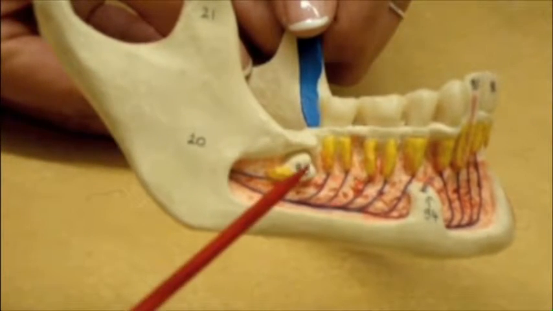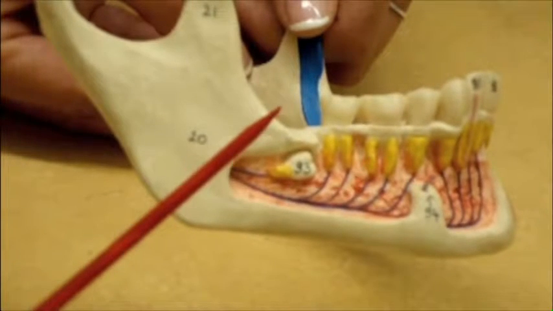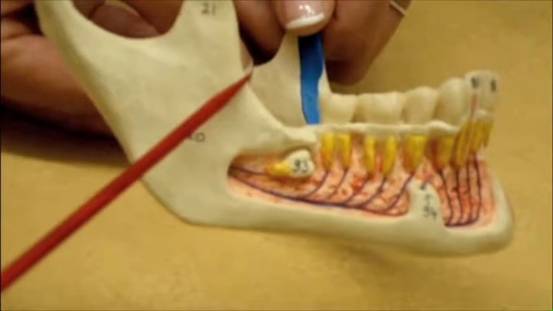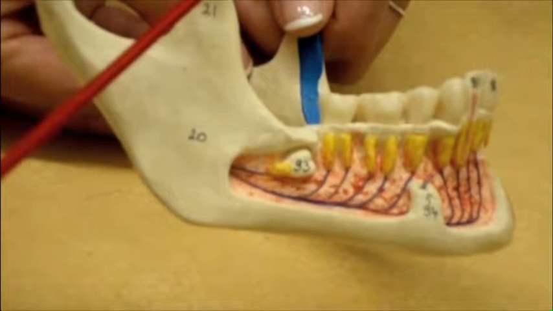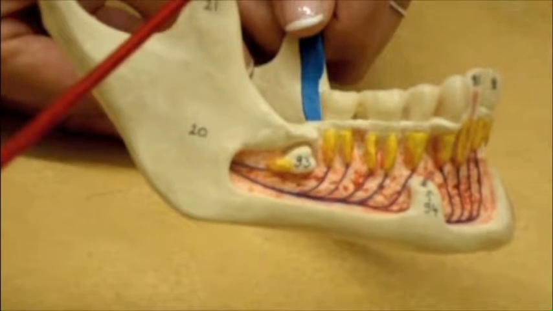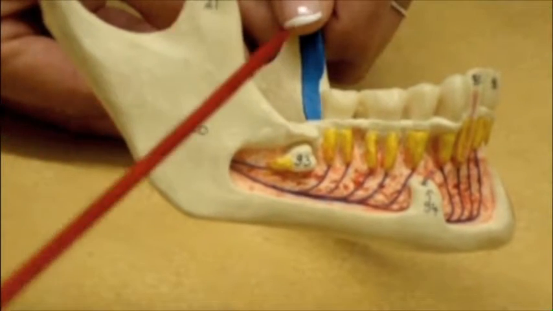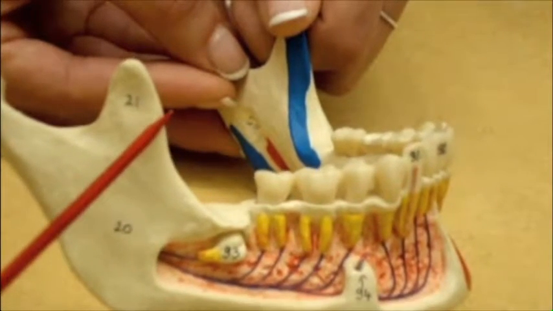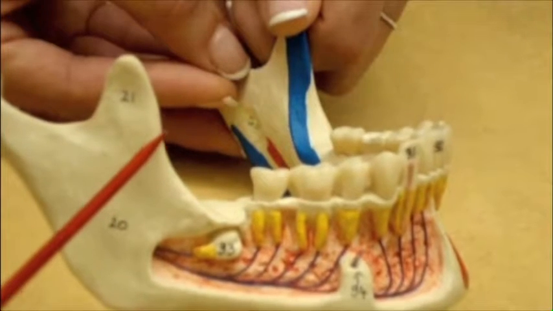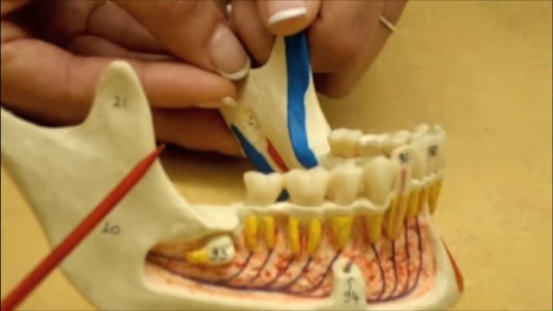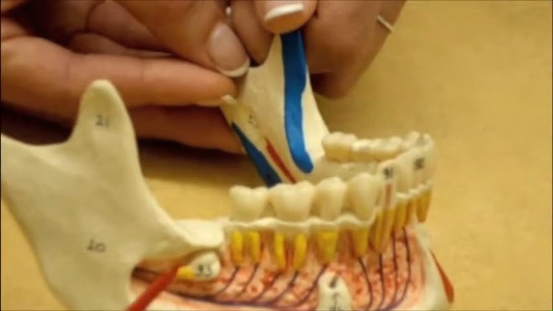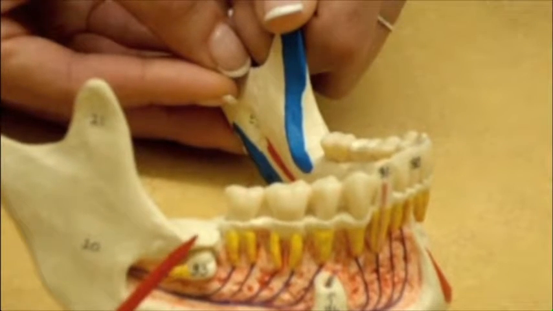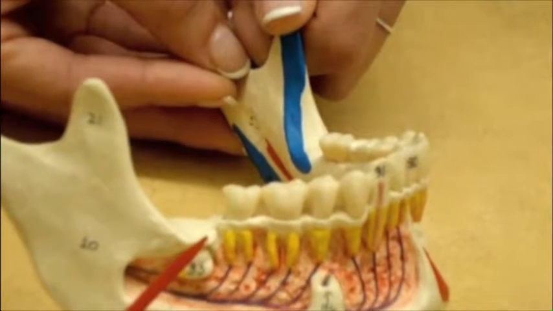The anterior border of the ramus is a thin, sharp margin that terminates in the coronoid process. The main part of the anterior border of the ramus forms a concave forward curve called the coronoid notch. Inferior to the coronoid notch, the anterior border of the ramus becomes the external oblique line, a crest where the ramus joins the body of the mandible.